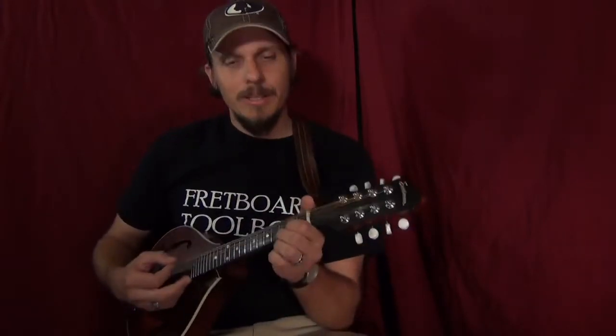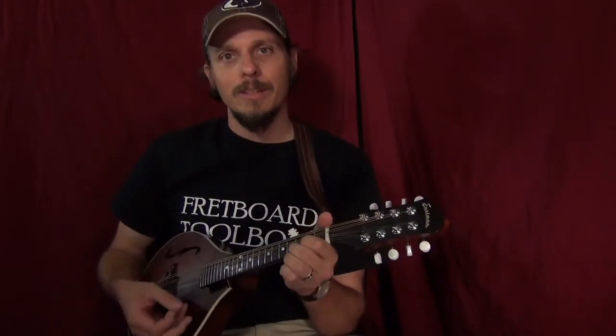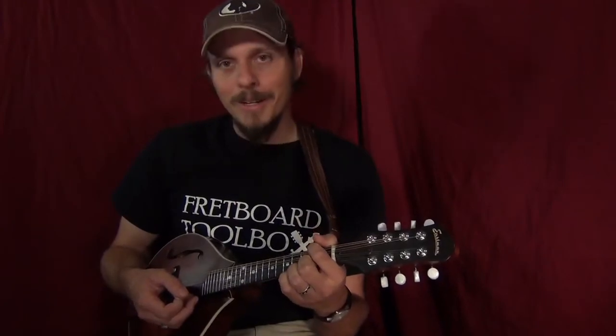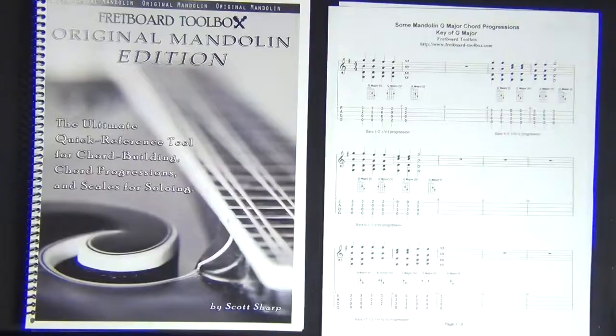So by the end of this lesson, hopefully you'll have a little better idea of how chords go together, and be able to have something that could help your playing. I'm not an expert mandolin player, but I understand how chords go together, and that can be a powerful thing. Thanks for taking a look.